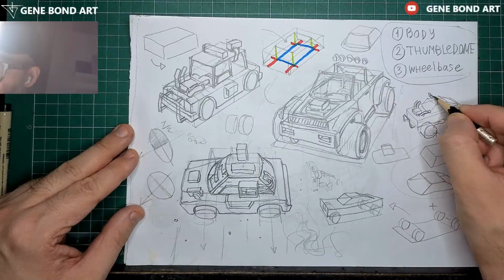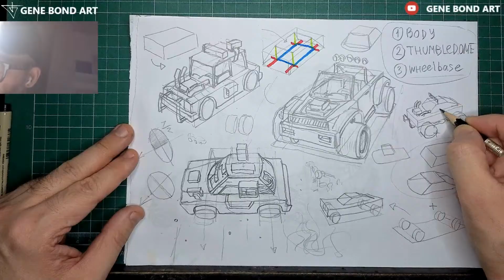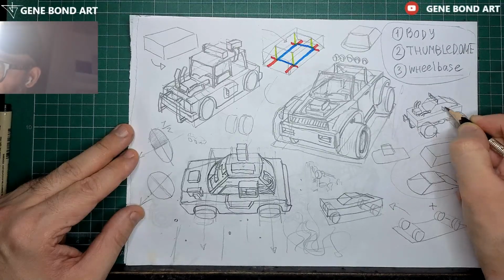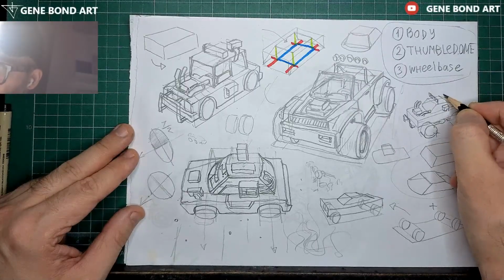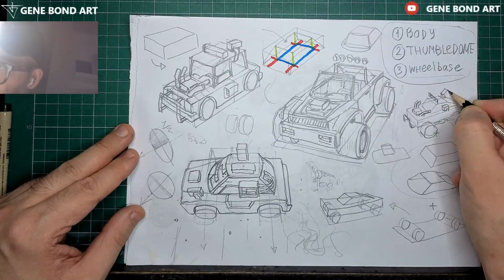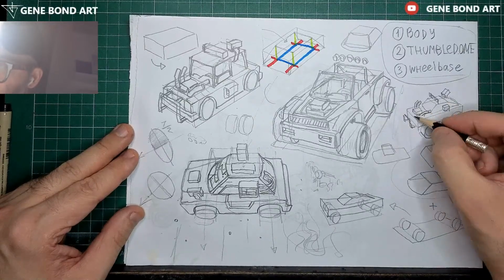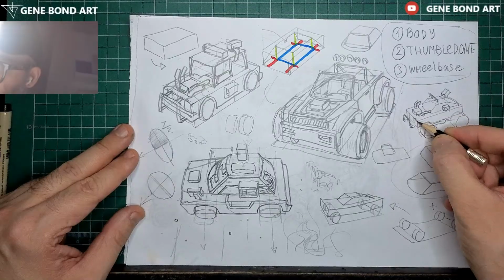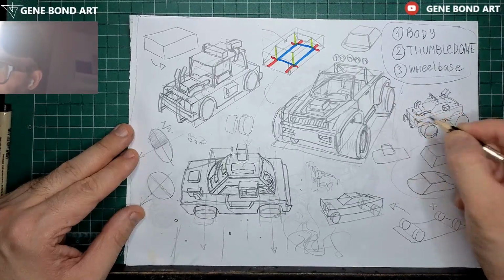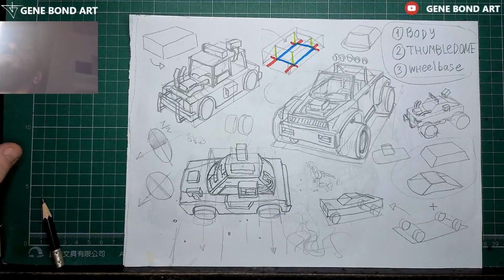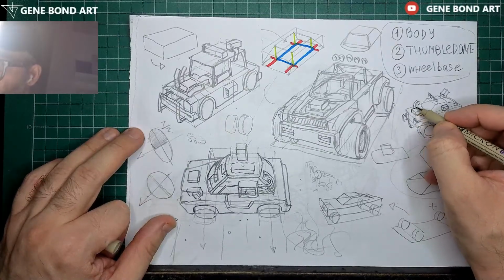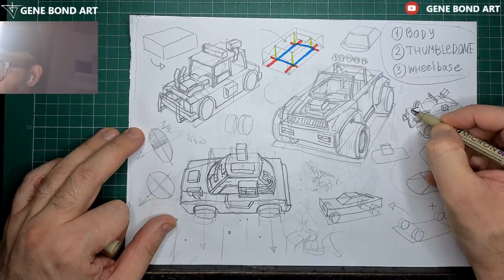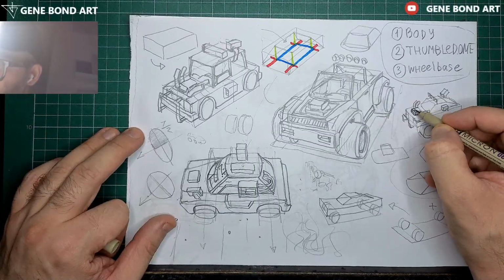Some lights, some kind of grenade launcher you can put here, and maybe on the back a rocket launcher here. So you can just play around with this stuff. And then you just put some final touch.